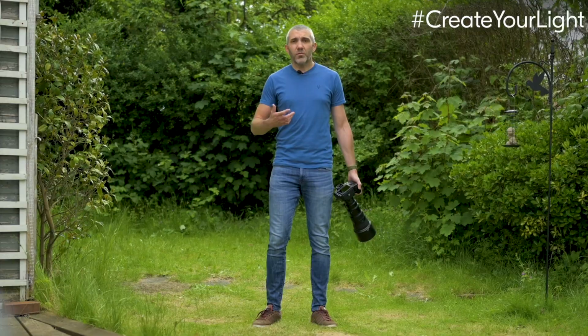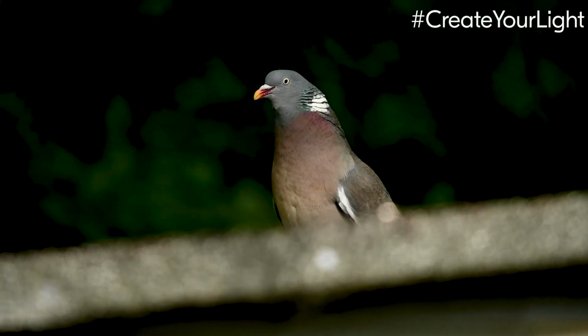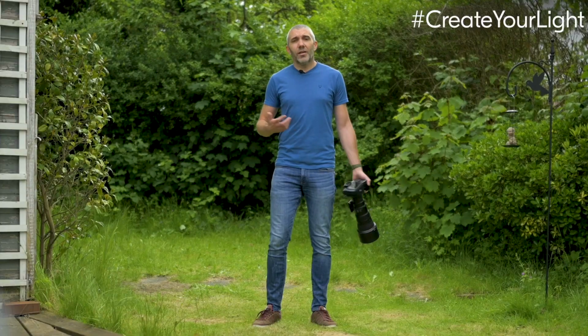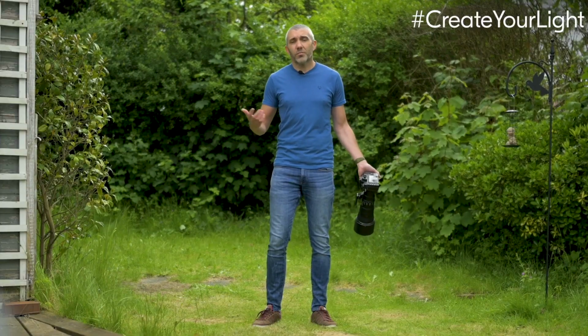Looking around here at the moment, my garden seems pretty empty, but there's tons of birds come in and out. There are even a few mammals, you might get lucky and have the same. And of course, if you're a macro photographer, there'll be tons of insects.